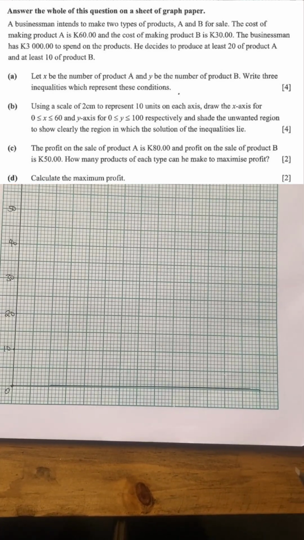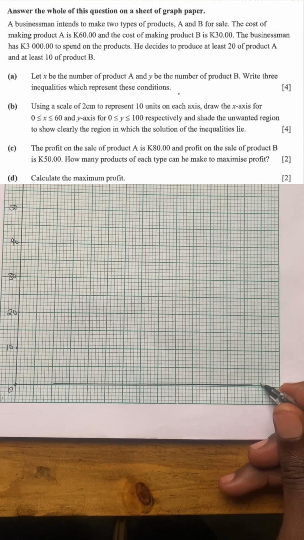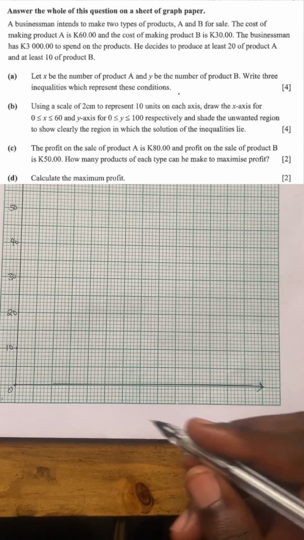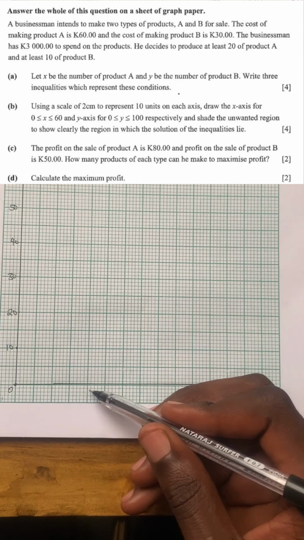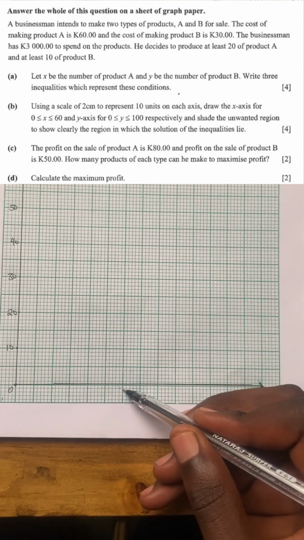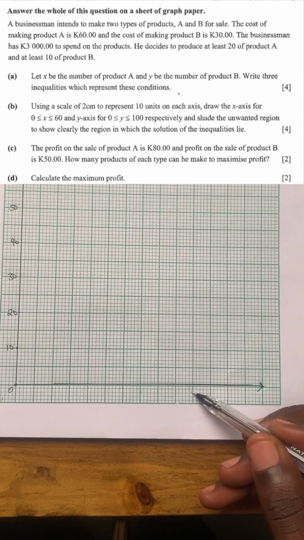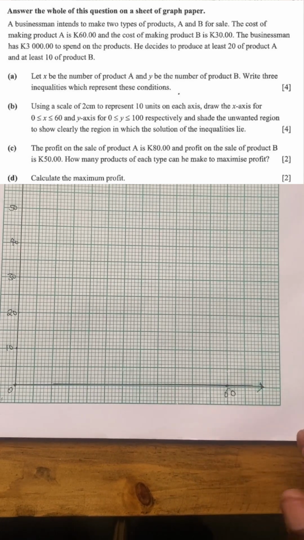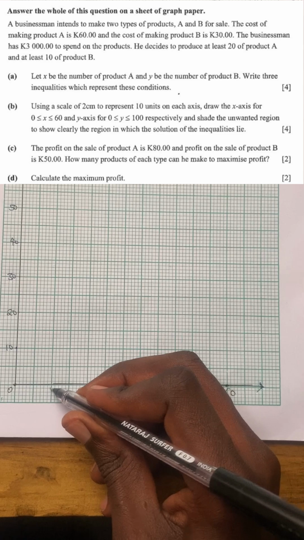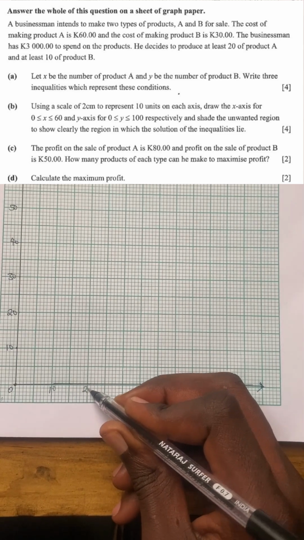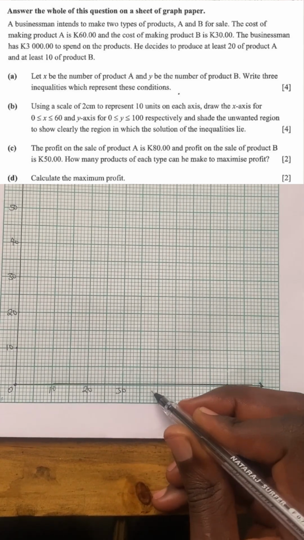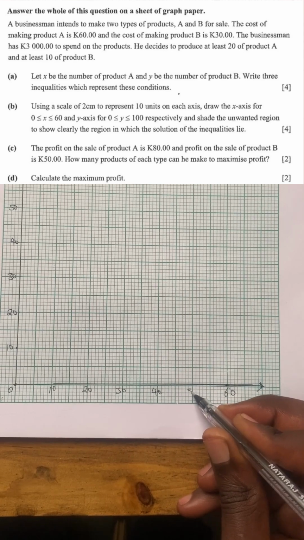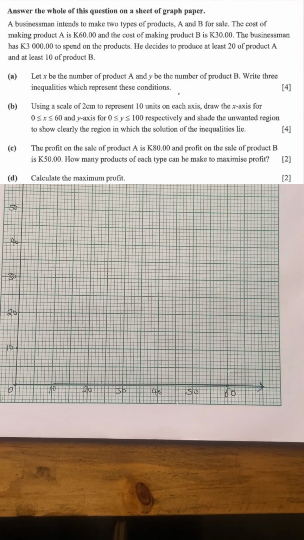So 10, 20, 30, 40, 50, and then we have our 60 right there.